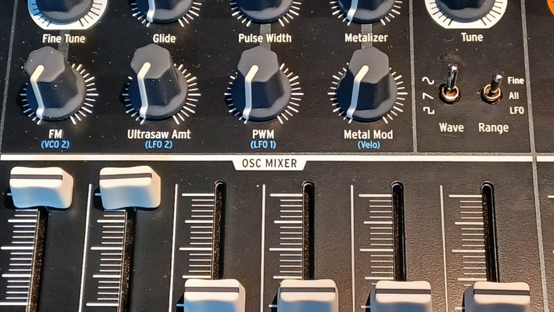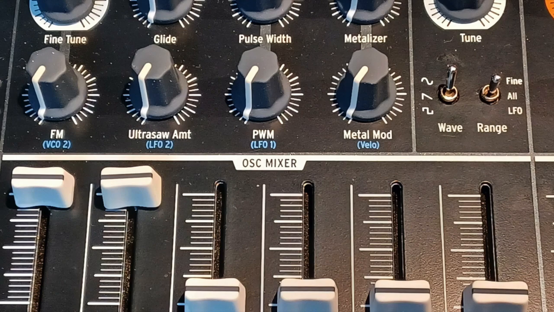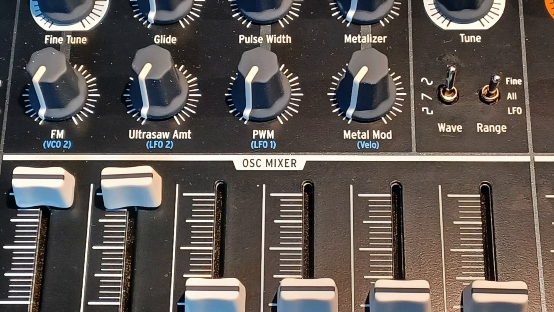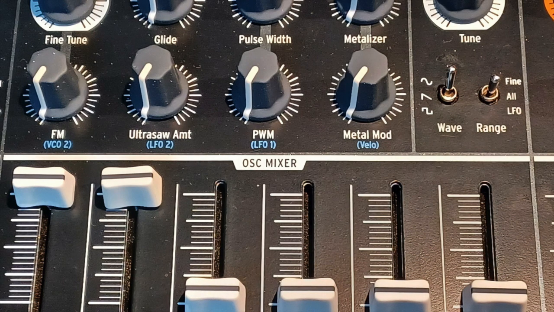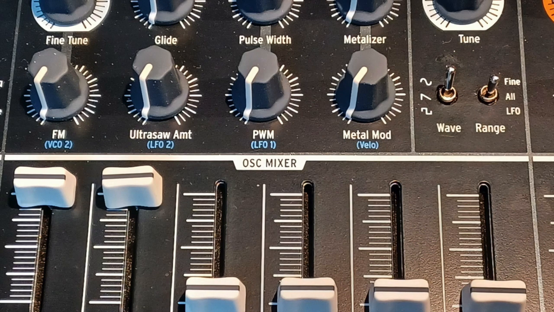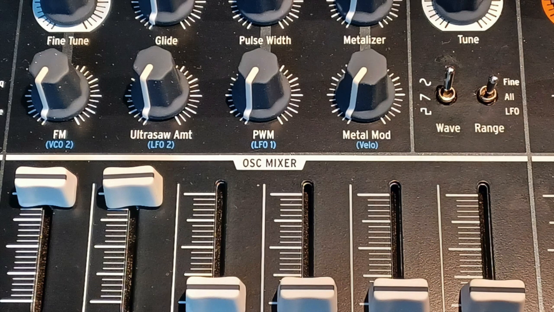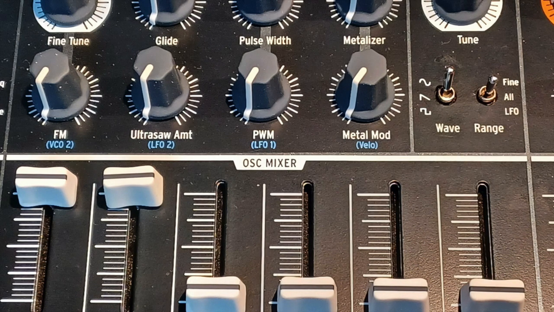Now, looking at the top row at VCO1, we see, first of all, outlined in white, the fine-tune control. And this has a fairly wide range, about 2 octaves, an octave up and down. We have next to that a glide control, so we can get a little portamento effect between notes if we turn that up. And then we have a pulse width control that affects the rectangular wave.